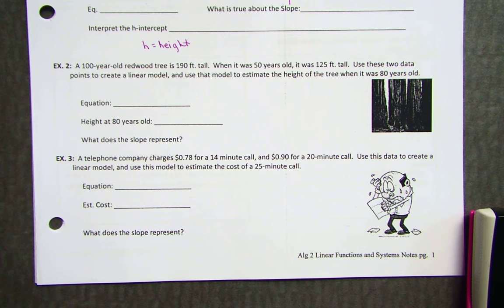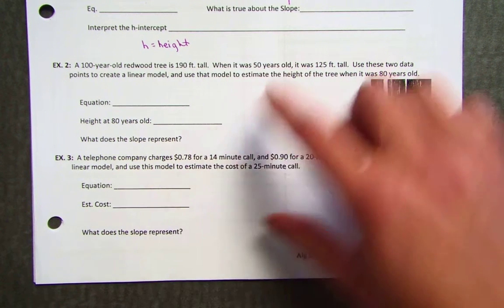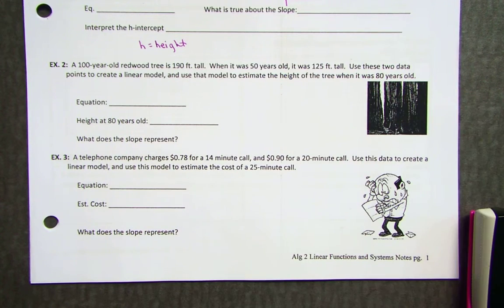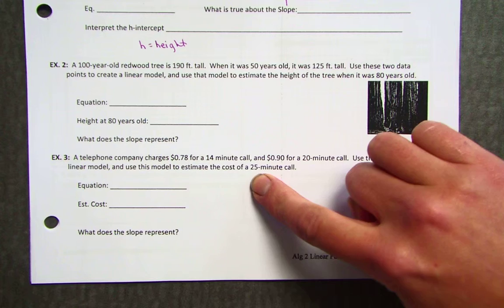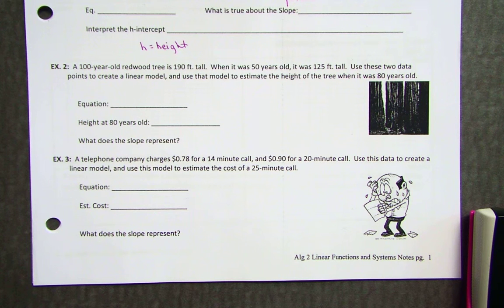Last but not least, we have the bottom part of our section. Now these two problems can be solved in a similar manner. We'll solve one of them together, and then we'll see if you can solve this second one on your own using the same process.